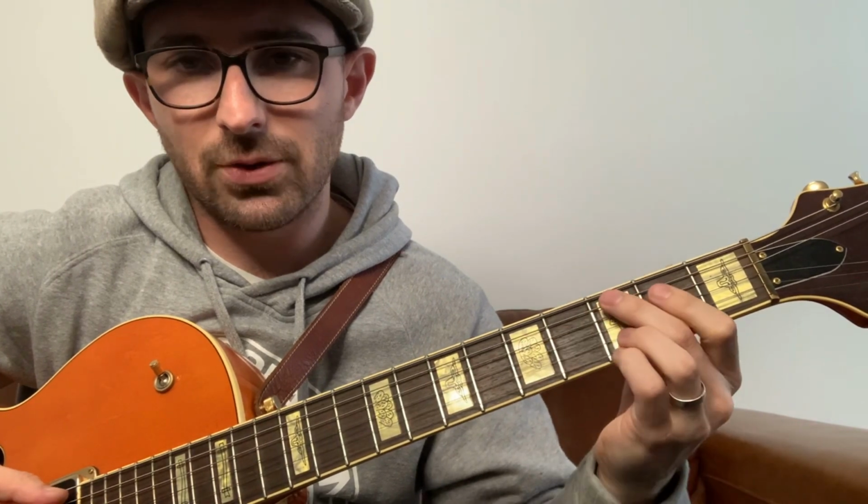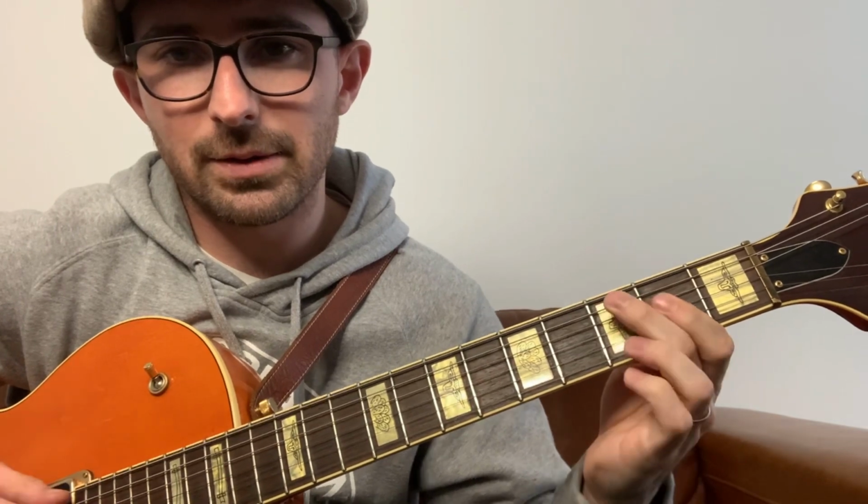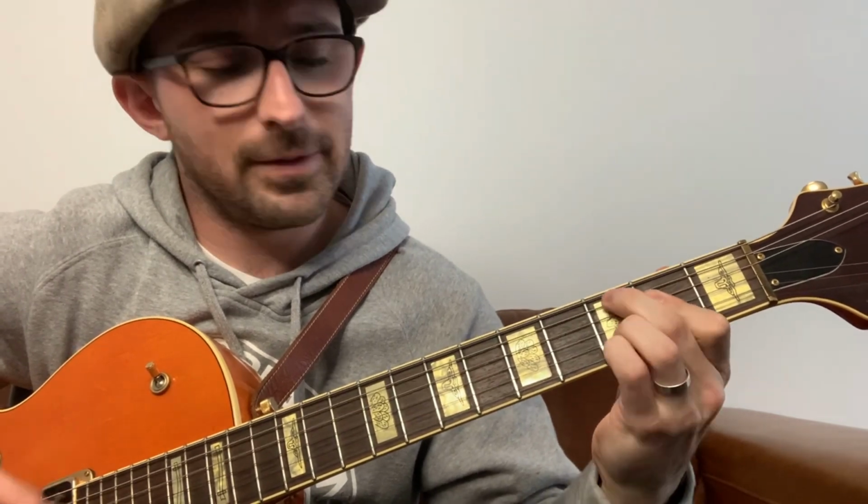And my first finger's barring, same deal. And then, so we get our 7th degree here. And then the next chord I show is this C6-9, which is a great substitute for a major 7. Very sweet sound. So that's 3, 2, 2, 3, 3.